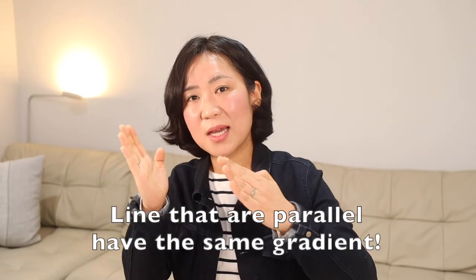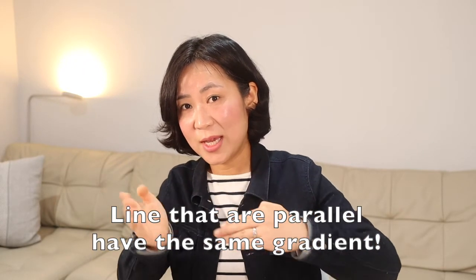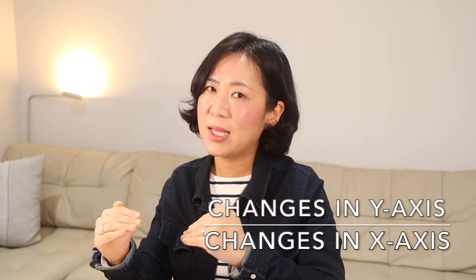What else do you know about the gradient? When graphs have the same gradient, the graphs are parallel to each other. Last thing, do you know the formula for the gradient? When you find the gradient, you need to find the change in y divided by the change in x. So using the gradient, you can draw the graph, and when you see the graph, you can find out the gradient.